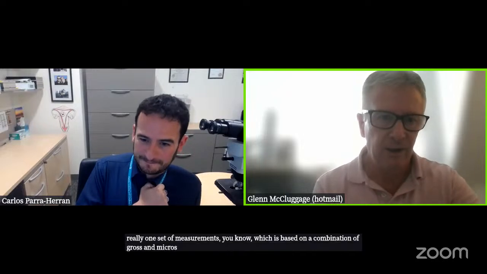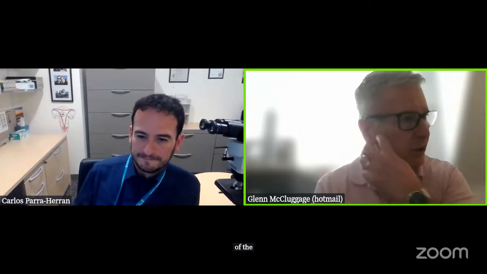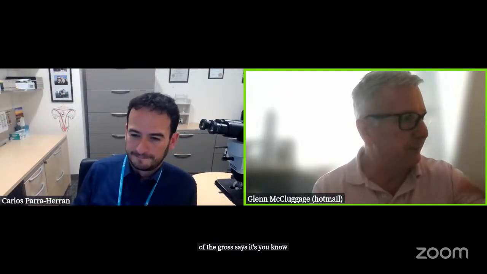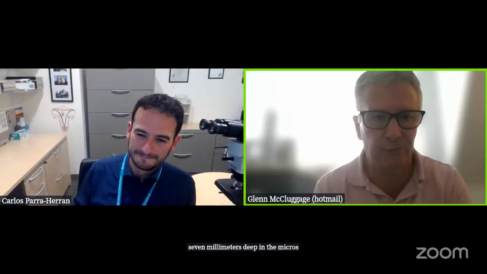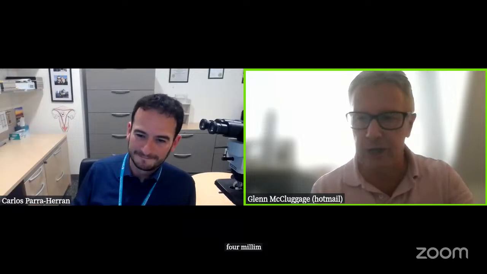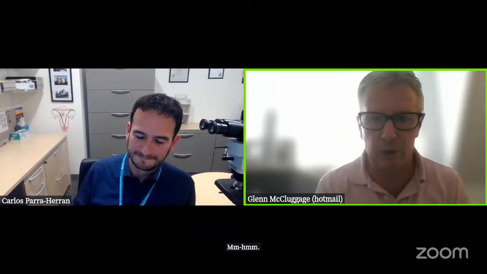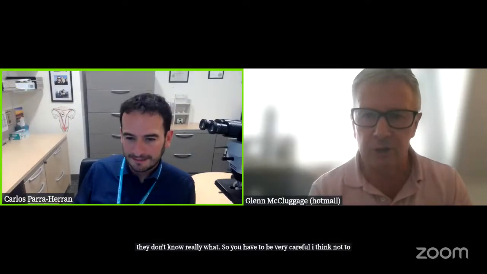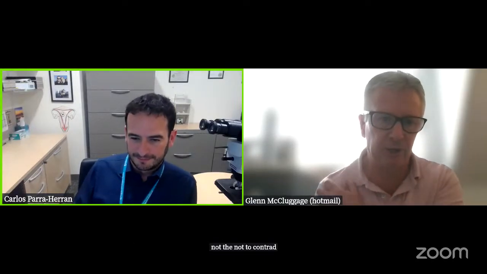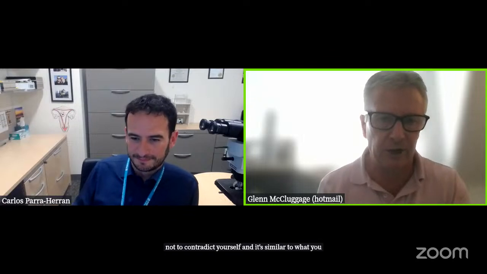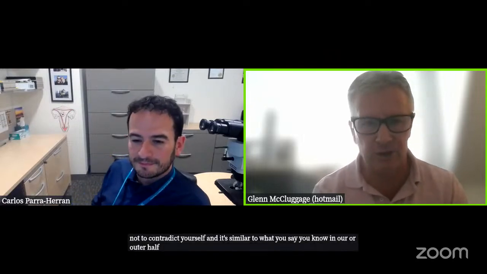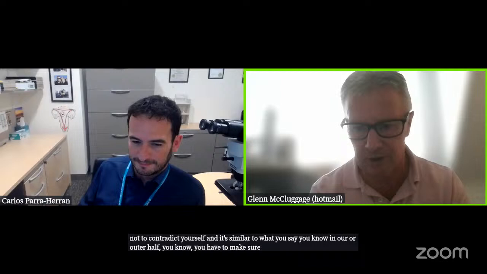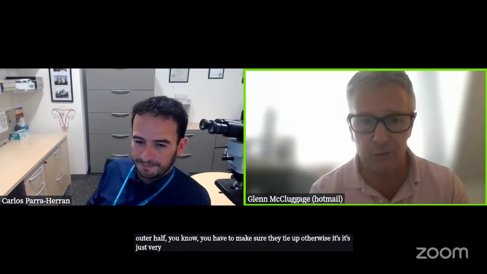Otherwise, if the gross says it's 7 millimeters deep and the microscopic says it's 4 millimeters, they don't know what to believe. So you have to be very careful not to contradict yourself. And it's similar to what you say, inner or outer half. You have to make sure they tie up, otherwise it's very confusing.